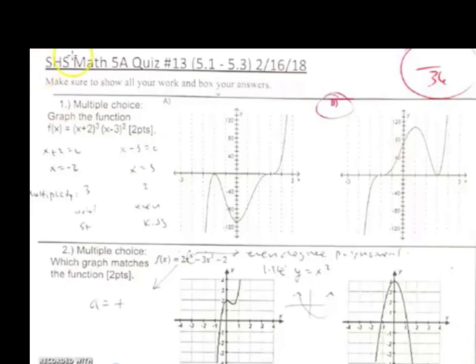Hi, this is Mr. Eng going over Math 5, quiz number 13, 5.1 to 5.3, taken February 16, 2018. This quiz was out of 36 points. Quick directions: make sure to show all your work and block your answers.